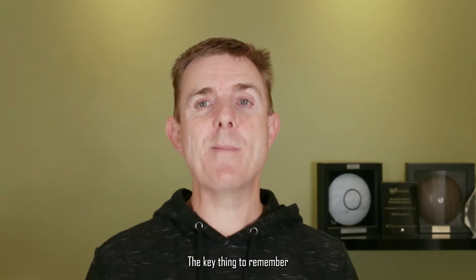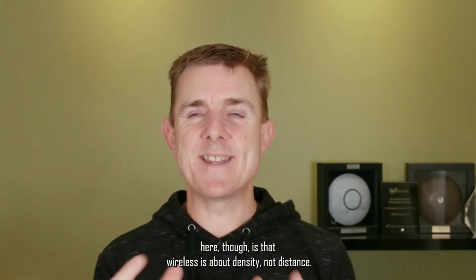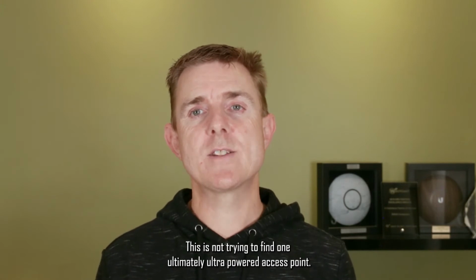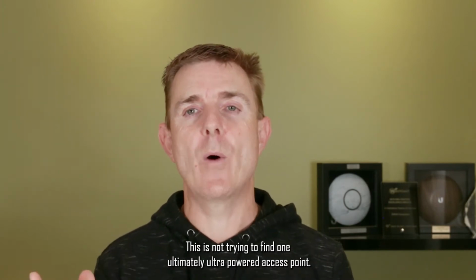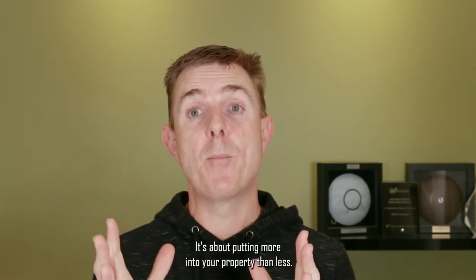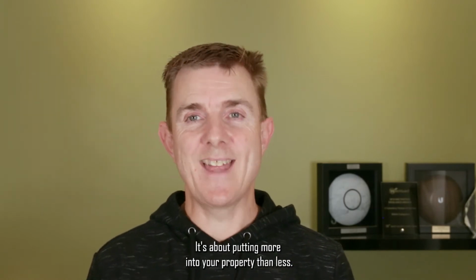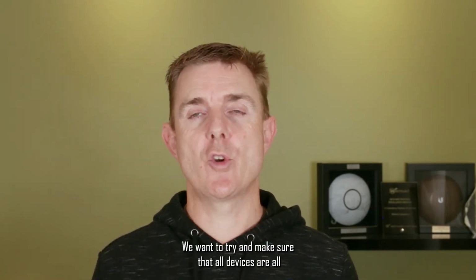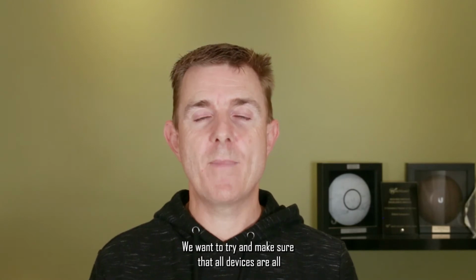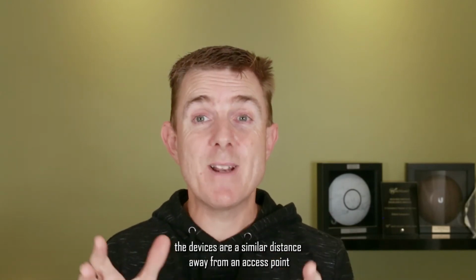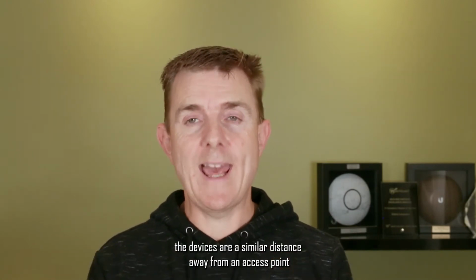The key thing to remember here though is that wireless is about density, not distance. This is not trying to find one ultimately ultra powered access point. It's about putting more into your property than less. We want to try and make sure that all devices are a similar distance away from an access point.